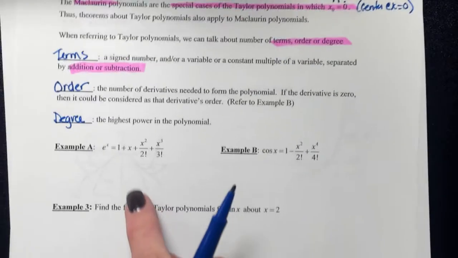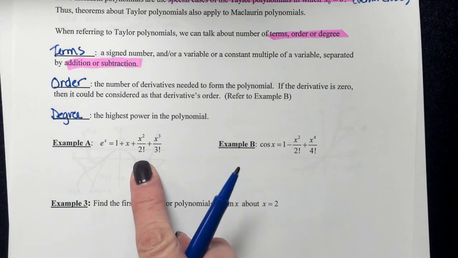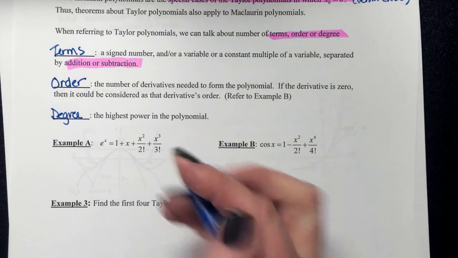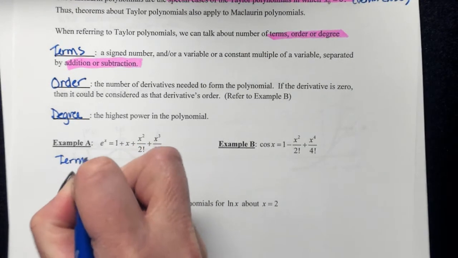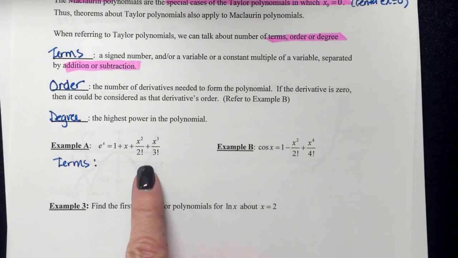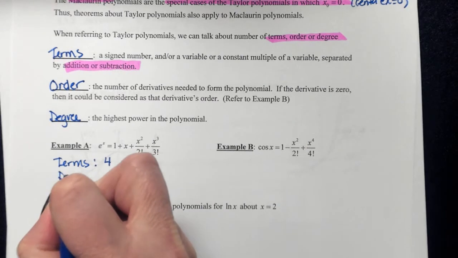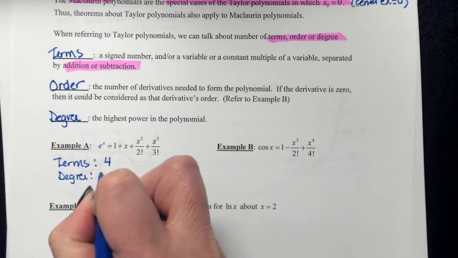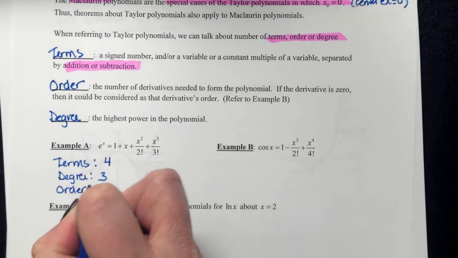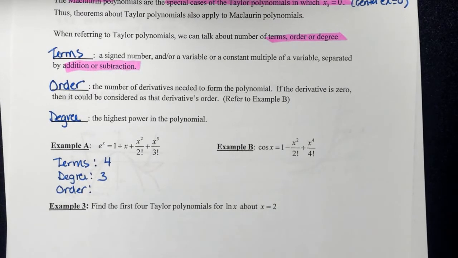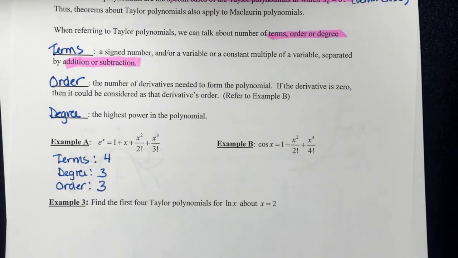So here's an example. Here's the first 4 terms of the e to the x Maclaurin polynomial. So again, how many terms are in this particular Maclaurin polynomial? 4. What's the degree? 3. What's the order? What was the highest derivative that was used to generate this particular Maclaurin? 3. Degree and order may not always necessarily be the same. A lot of times they are, but sometimes they're not.